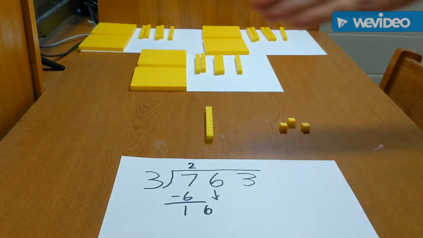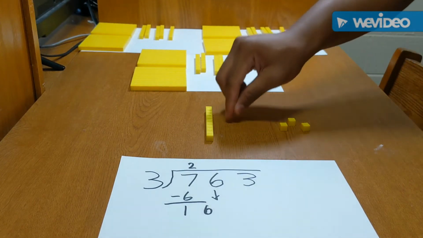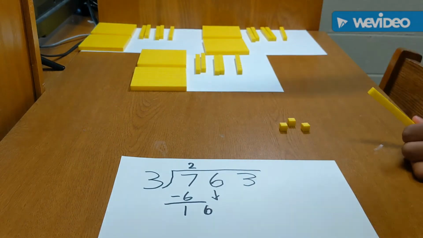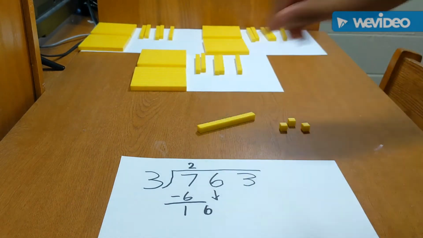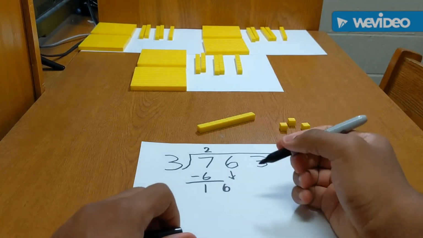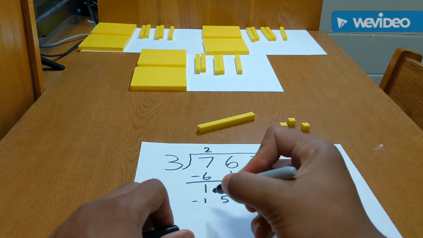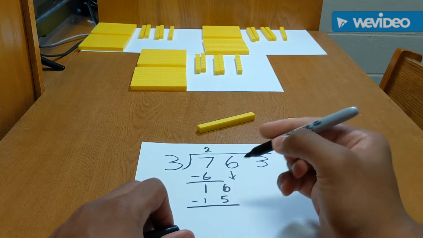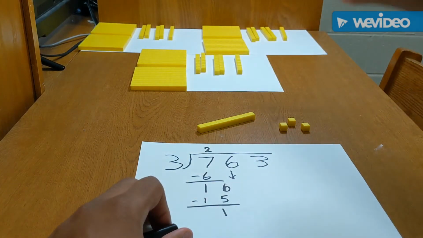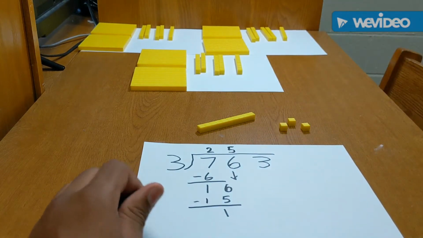Now, we can't put this leftover rod in any of our groups unless we regroup and break our rod into 10 ones. So, let's write what we just did in our algorithm. So, we used 15 of our rods, and we were left with 1. And we have 5 in our group. We have 5 rods in our group.